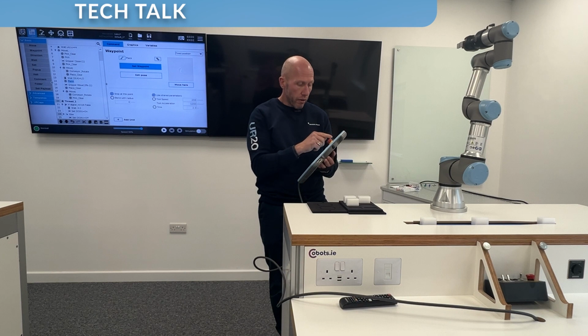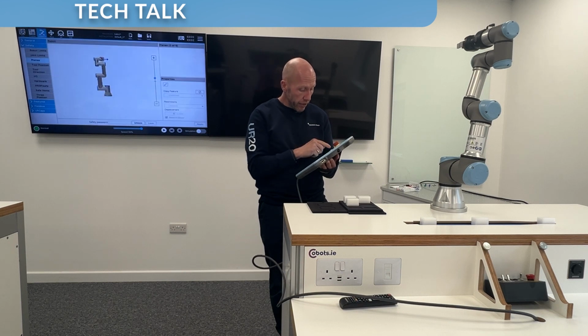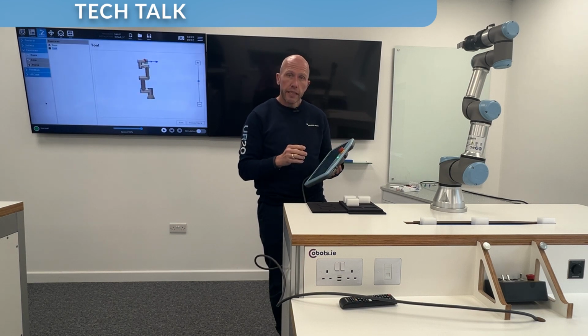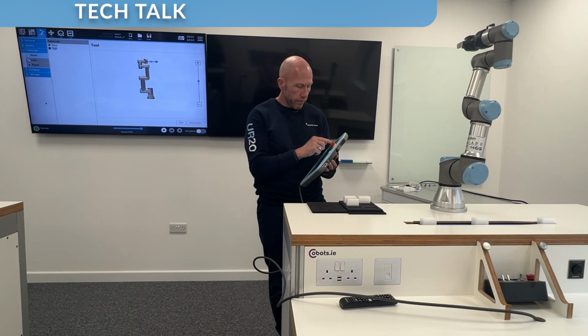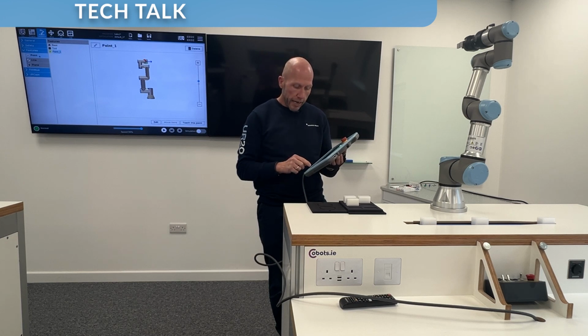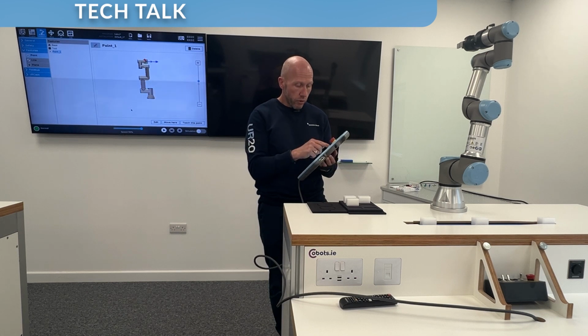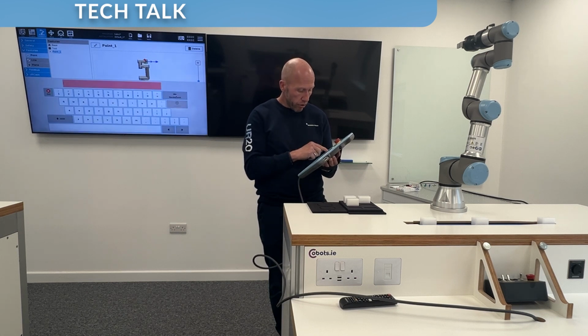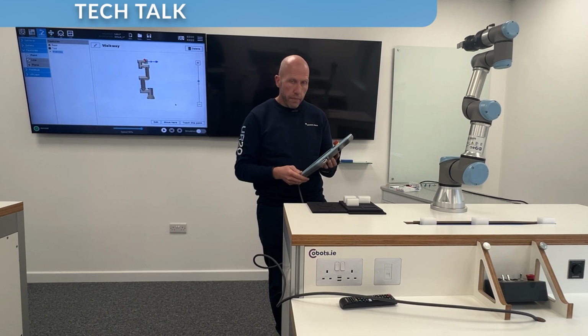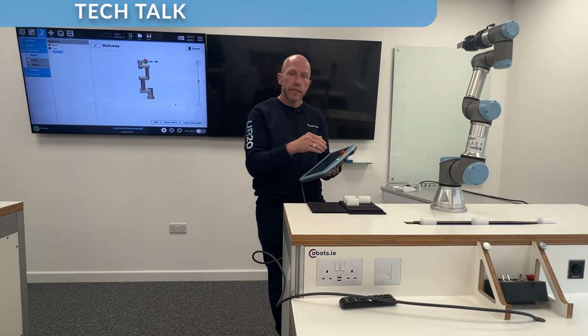So now I can go into features, and the first thing I need to do is make myself a feature point. So I can click on point and teach that point. It's just like teaching a waypoint. And it's always good practice to rename things, so I'm just going to call that walkway. Perfect. So now I can go into safety and reference that in the safety.